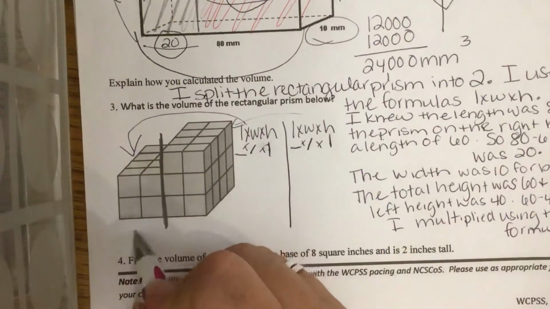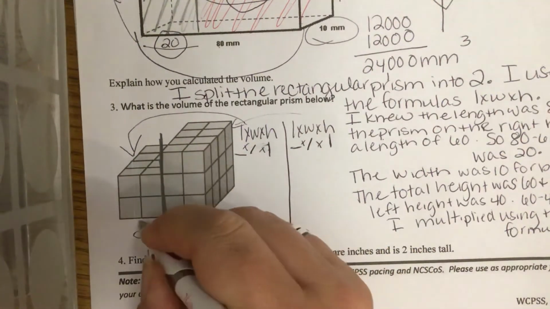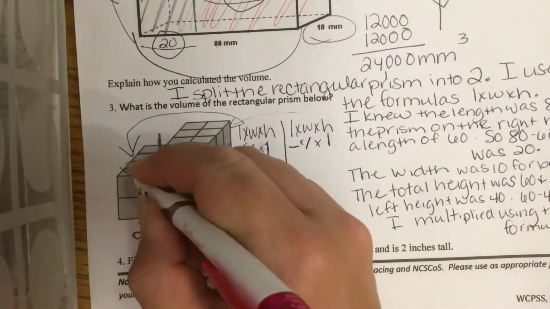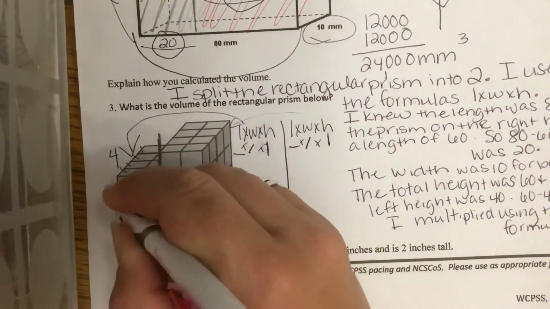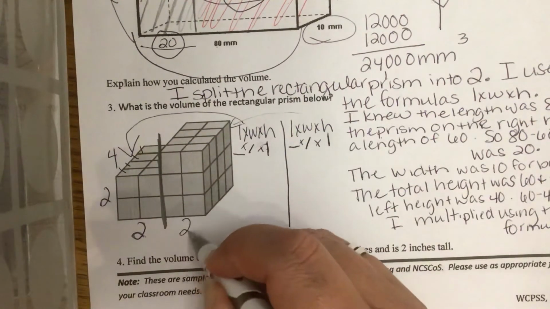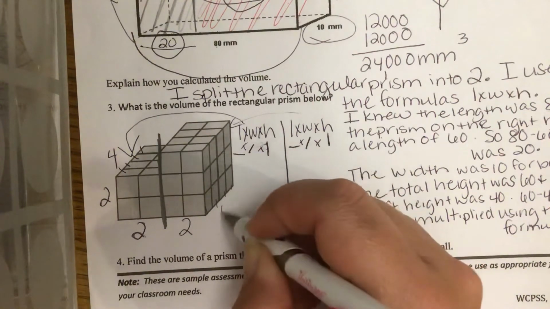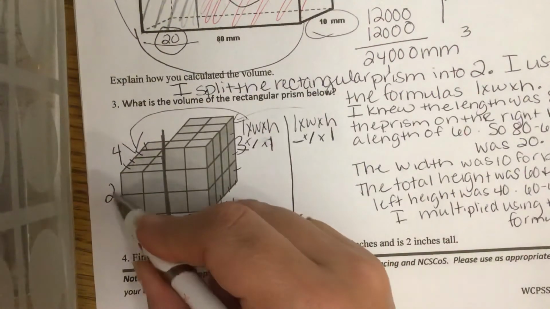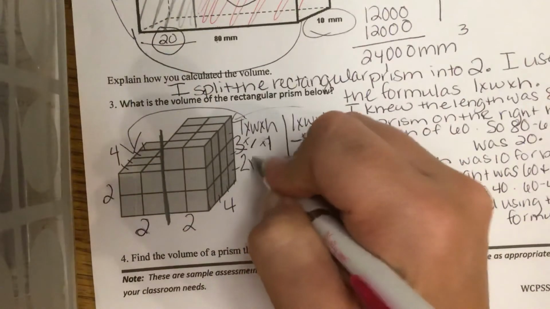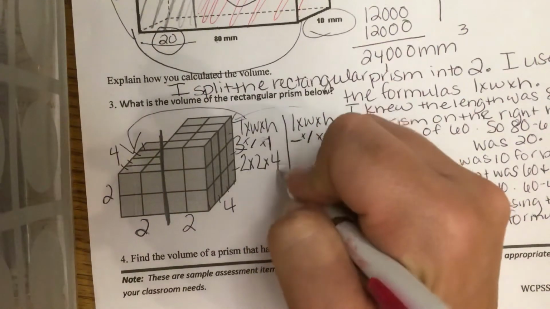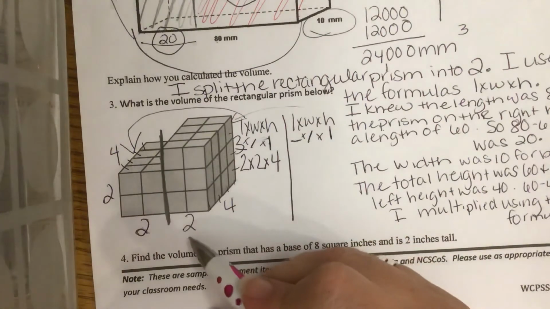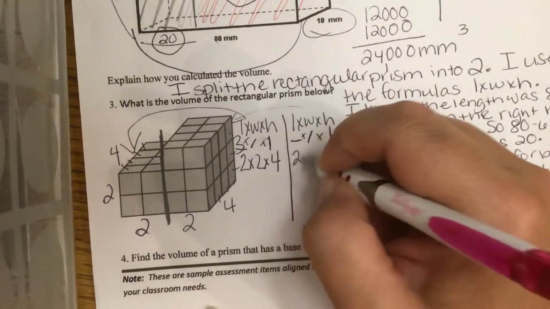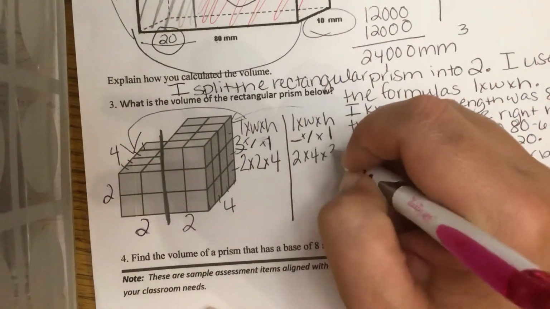All right, so my length is 2, width is diagonal, 1, 2, 3, 4. My height is 2. Over here, my length is 2, 1, 2, 3, 4. Height is 1, 2, 3. So I have 2 times 2 times 4. And over here, I have 2 times 4 times 3.